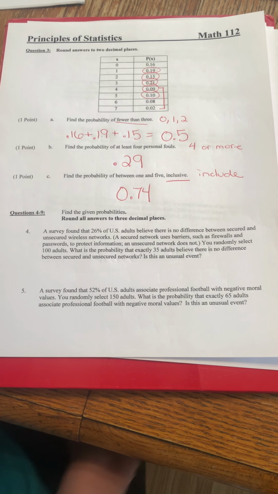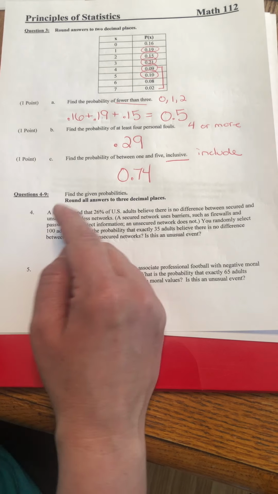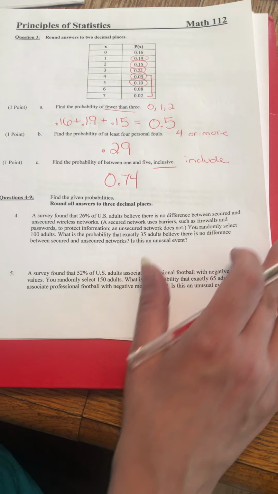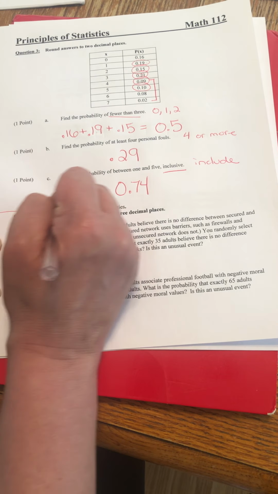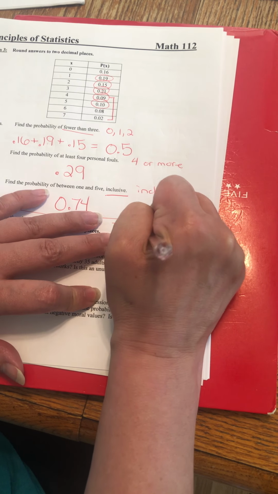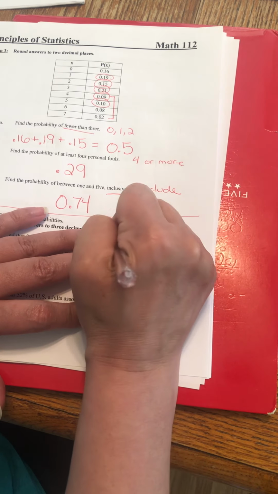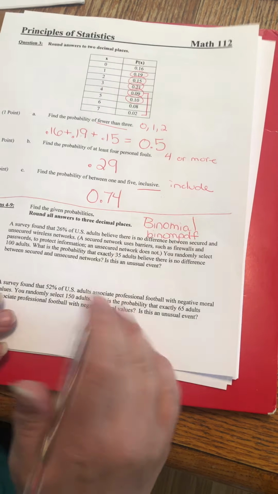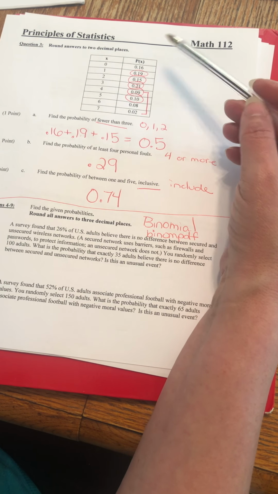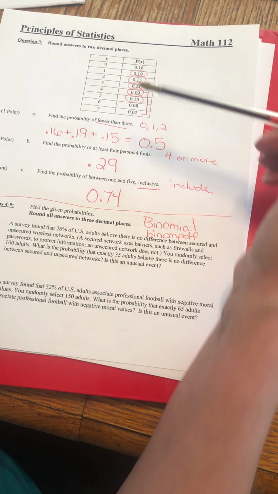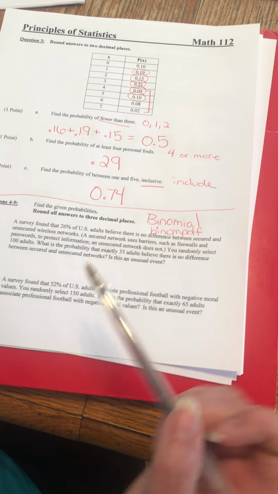All right, students, we left off on questions 4 through 9, find the given probabilities. This is when we switched and we learned something called a binomial probability, and we used a button called binom PDF. So that's the button we're going to use. After finding probabilities from a chart, we then learned how to find binomial probabilities on our calculator.